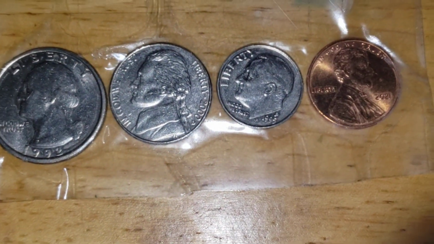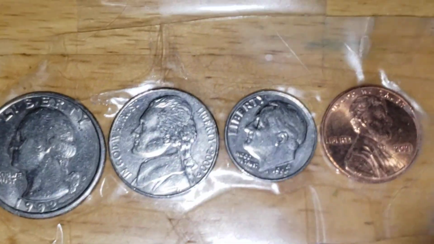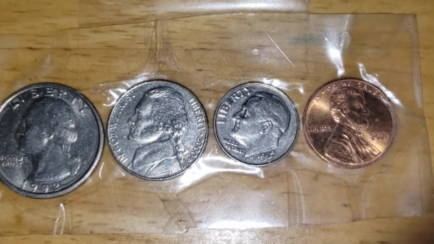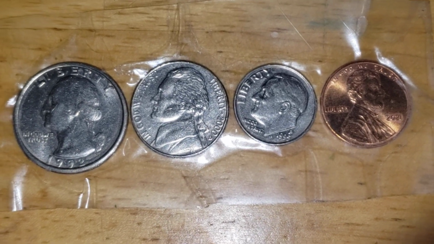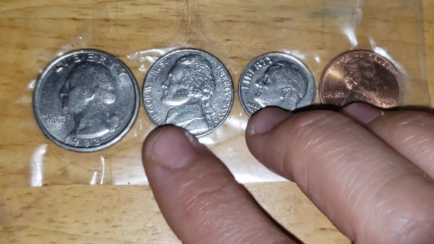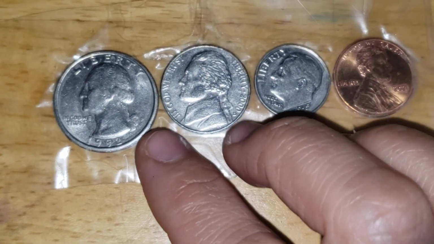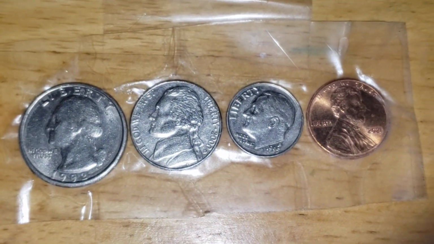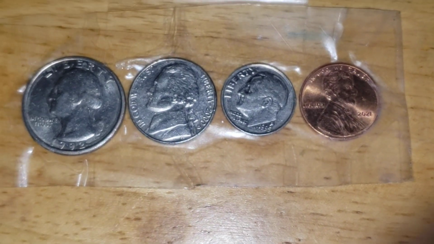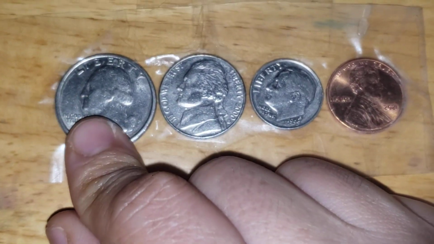What I do is I set it up like this, because it's repetitive. It sounds nice. Quarter, nickel, dime, penny. Quarter, nickel, dime, penny. When you're setting this in front of you, you can set it up like this. It's a lot easier, because it just flows nicer. But anyway, it doesn't matter, as long as you know what this coin is.